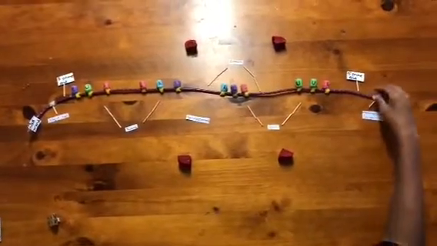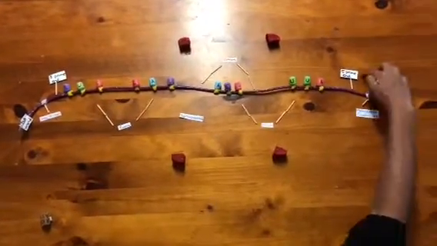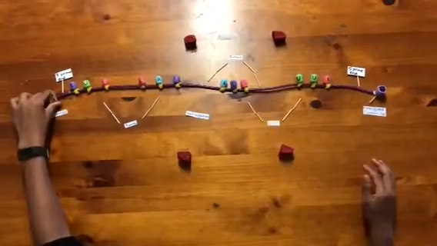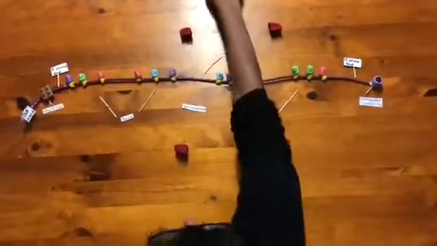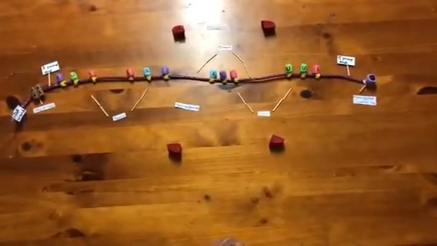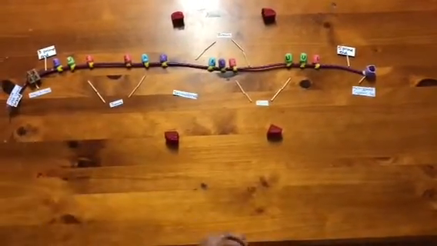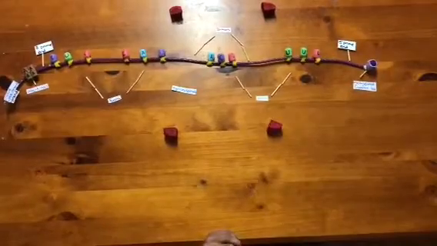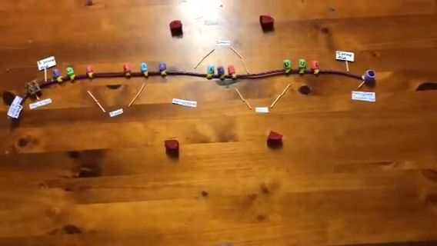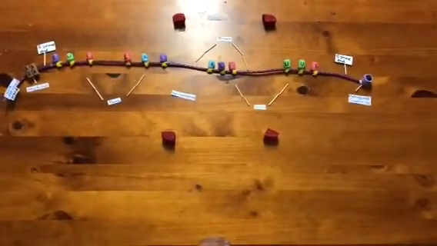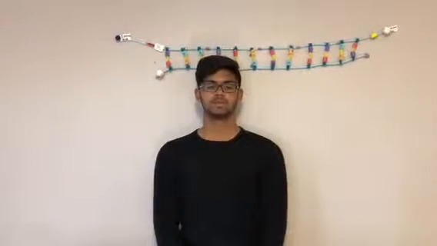A 5' cap, which is a modified guanine, is added to the 5' end, while a poly-A tail, consisting of 50 to 250 adenines, is added to the 3' end, allowing for the mRNA strand to reach maturity. The final mRNA strand leads through pores in the nuclear membrane, where it travels to the cytoplasm for the next step in polypeptide synthesis to occur.